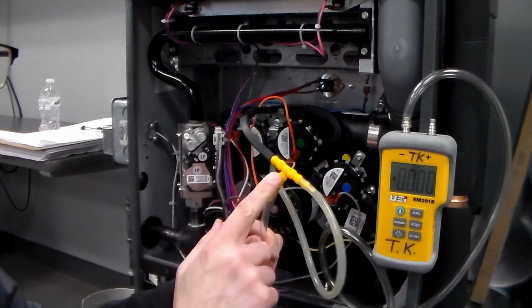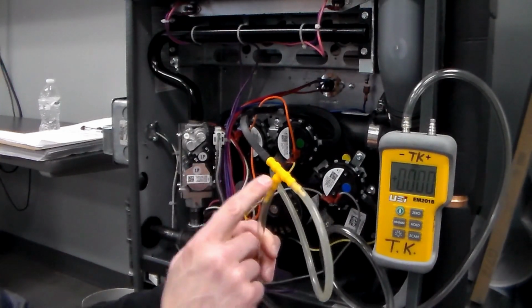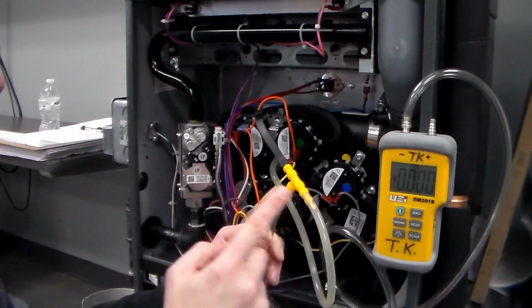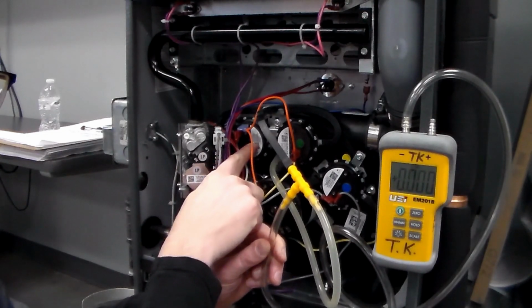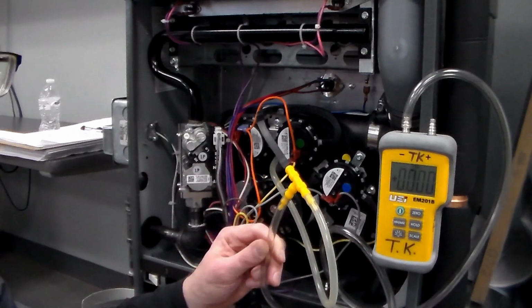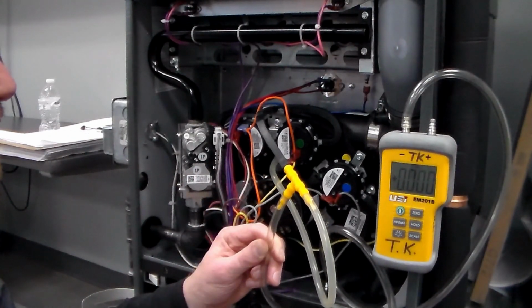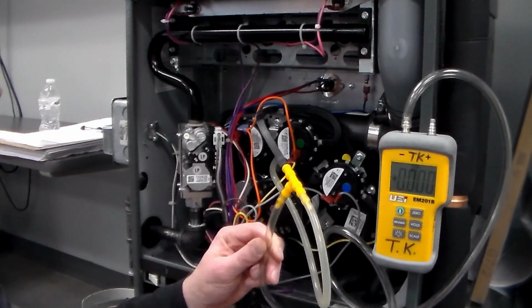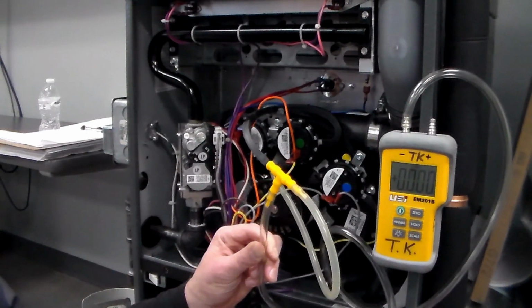Now the T is very important. We want to use the T as opposed to connecting directly to the draft inducer. The reason for that is a lot of these pressure switches have an internal bleed port, which means they will bleed a little bit of draft to the atmosphere to read accurately, and we want to make sure that we're seeing that value while we're making this test. The other thing too is if we're having an intermittent pressure switch issue, we want to see what that switch is seeing while the burners are running on the furnace.